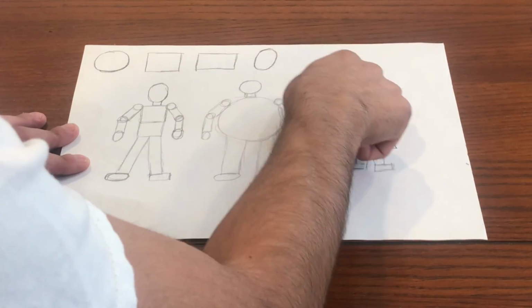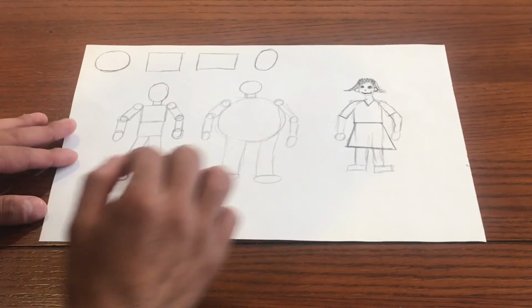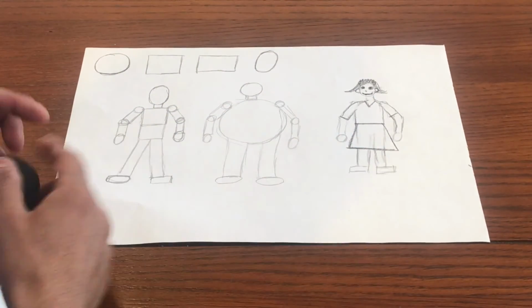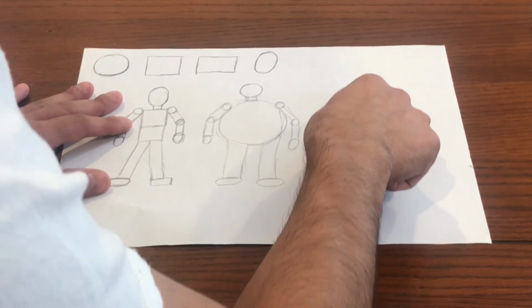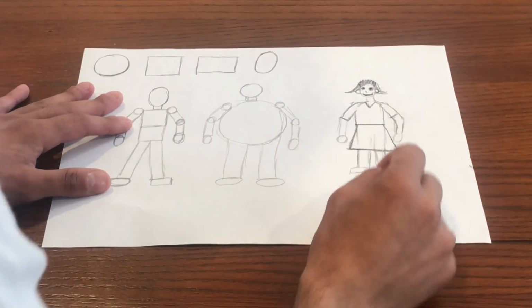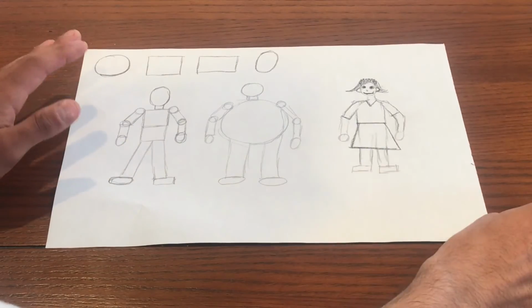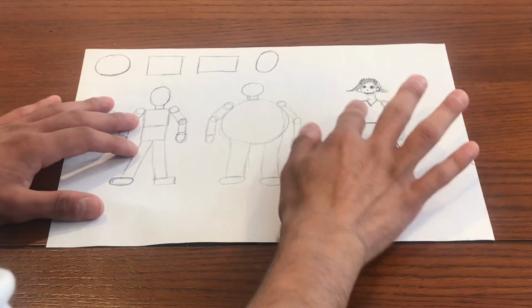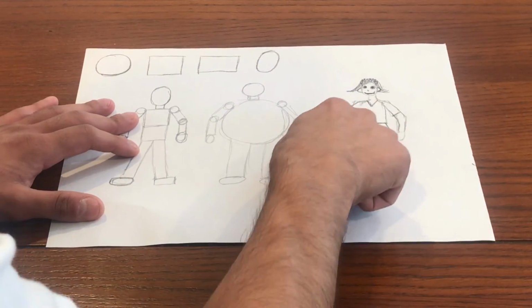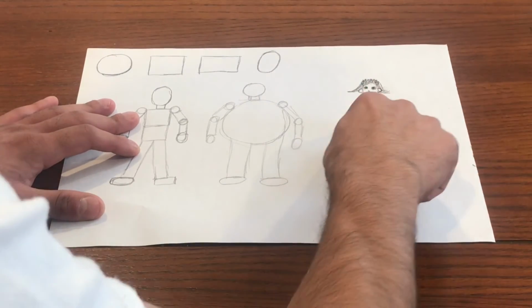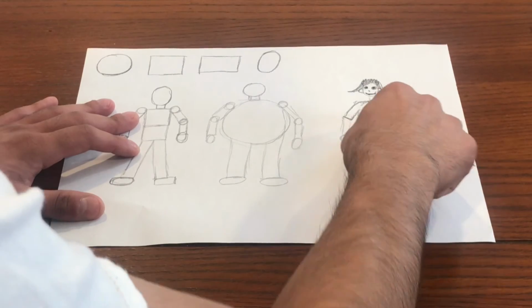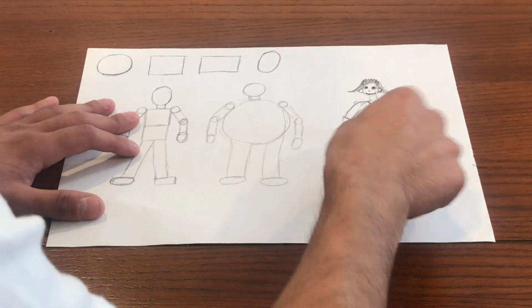I gave it hair, eyes that look like circles, and then of course I gave my person a shirt. And if you wanted to give your person a skirt, it looks like a trapezoid, only a longer, skinnier trapezoid with slants, with diagonals right here.